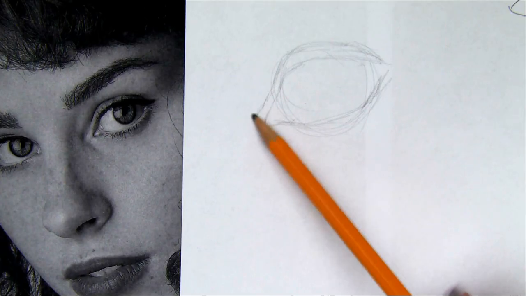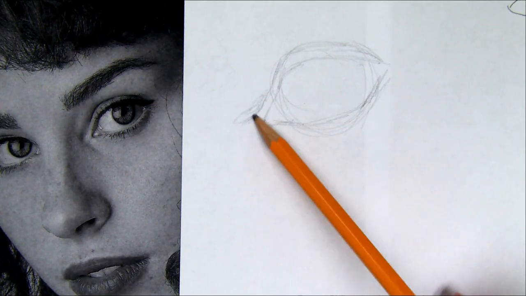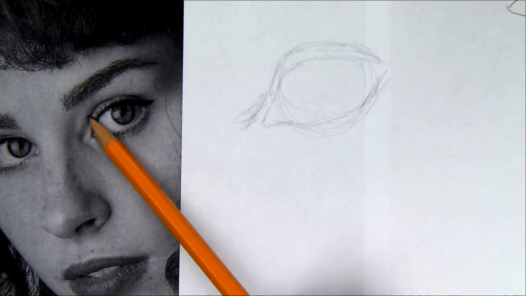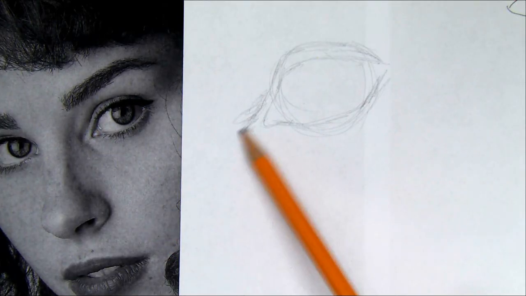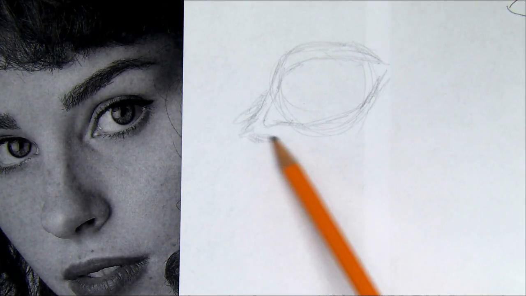Okay, so this is going to shade out over here. This isn't a hard line. This would be like this right here, and then it comes down here.